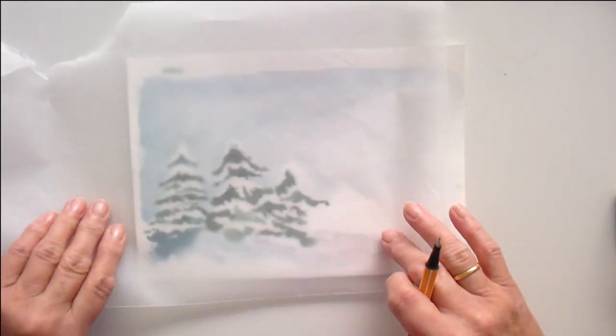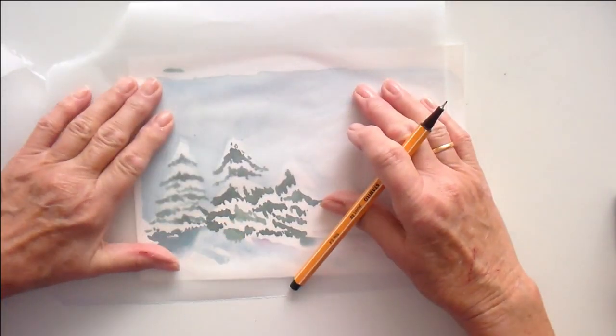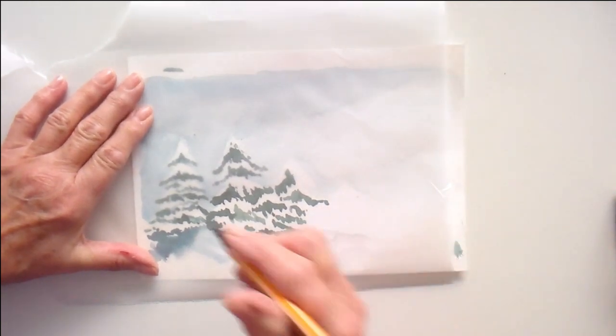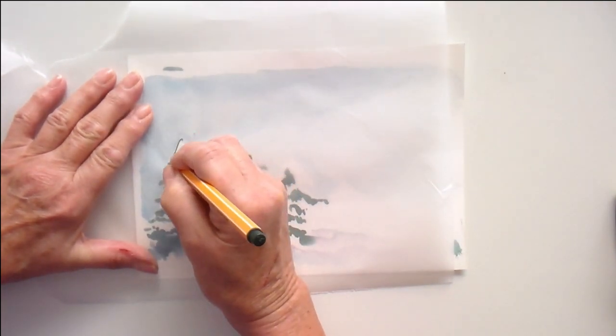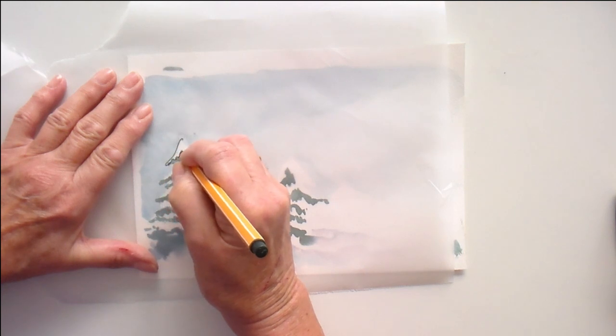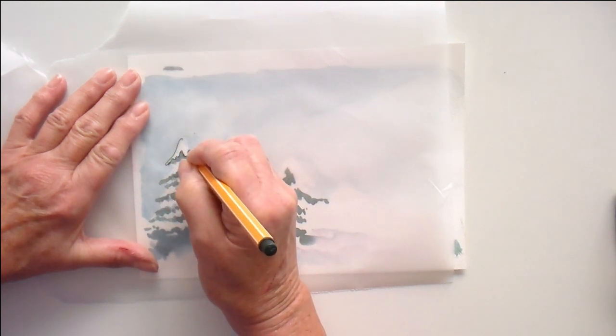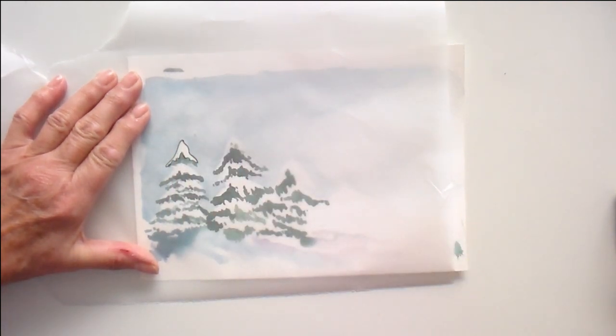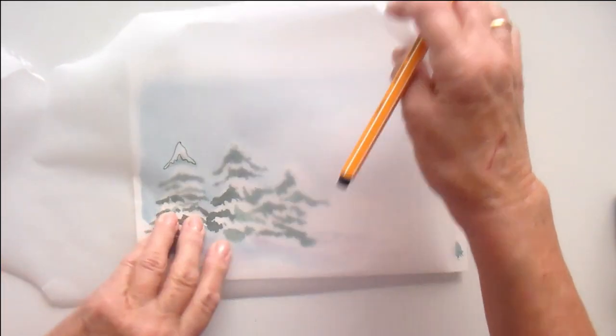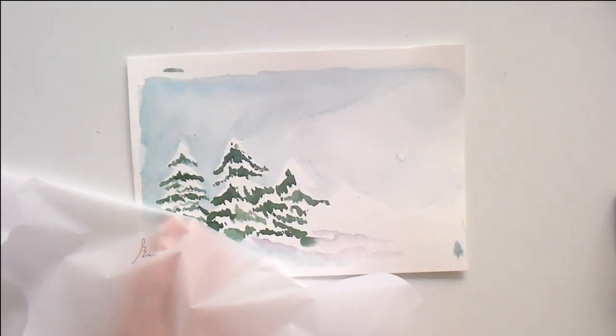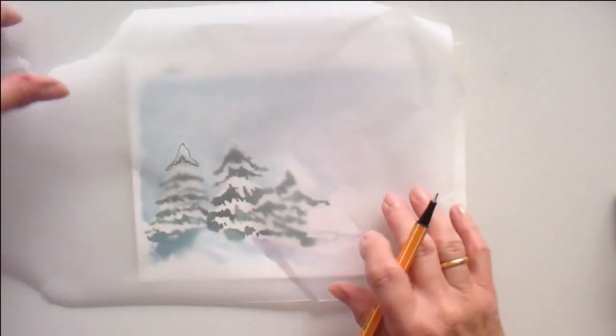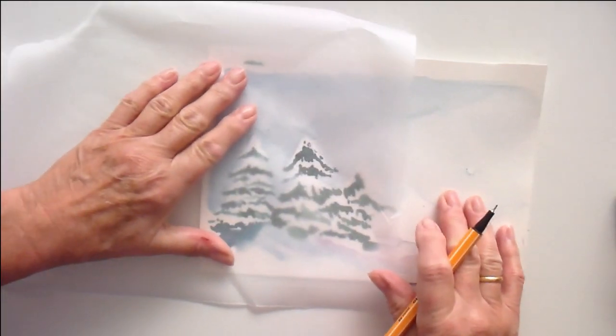What we were also doing, so you got 2 lessons for the price of 1 really, was talking about making the white of the paper be your snow. Okay, so what you've done, let me do it another way for you.